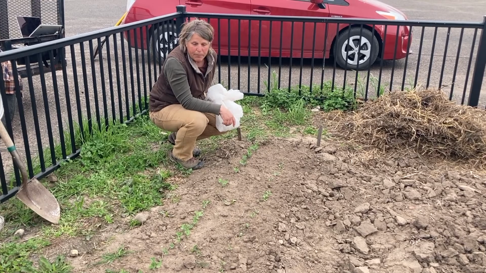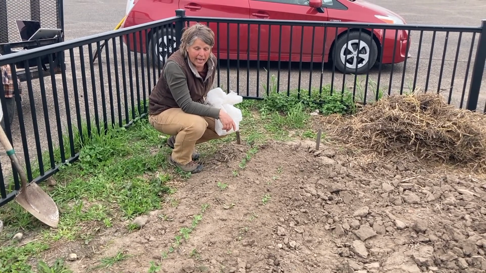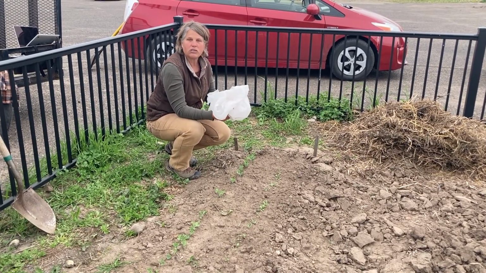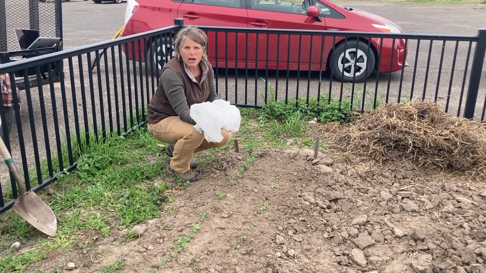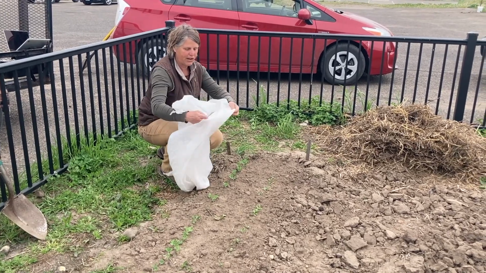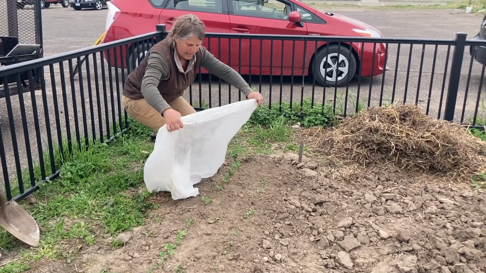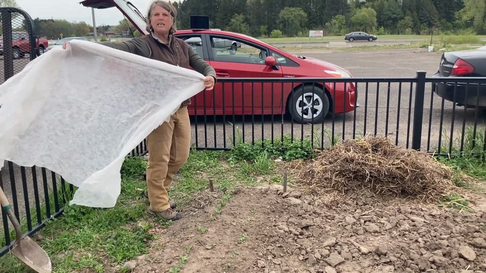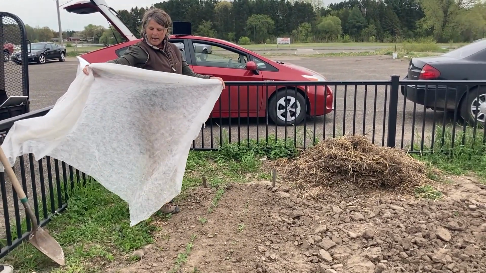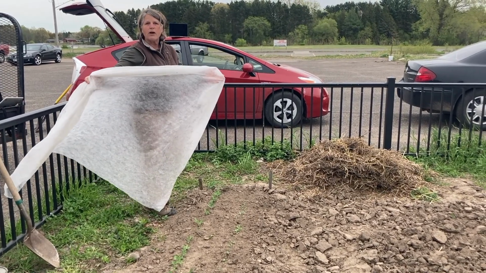So one way to keep both insects and mammals away from your crops is to use agricultural fabric, floating row cover, remay. It's all the different names for the same thing, which is a real lightweight fabric. You can see through it, light can get through, and rain and water can also get through.